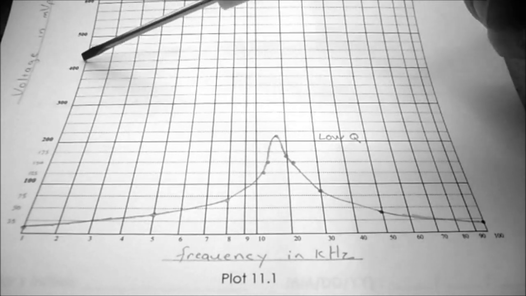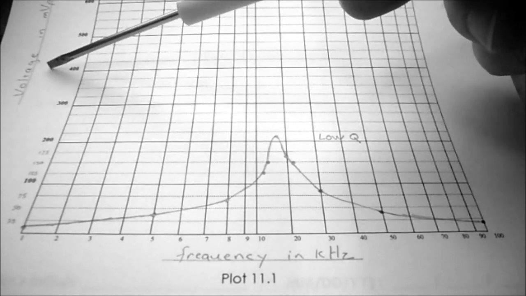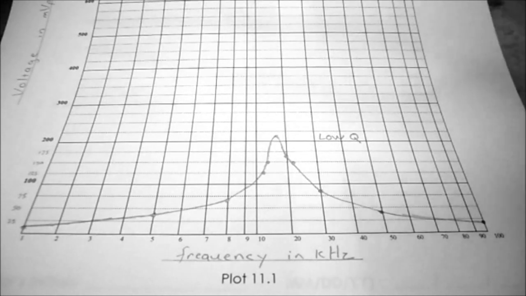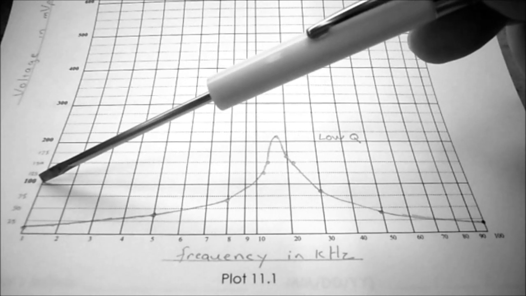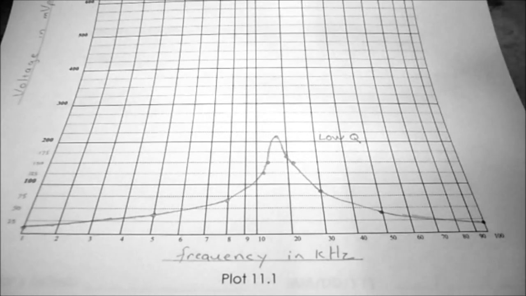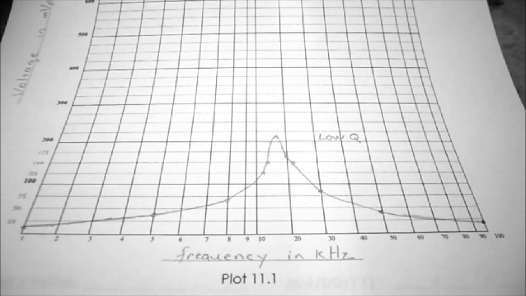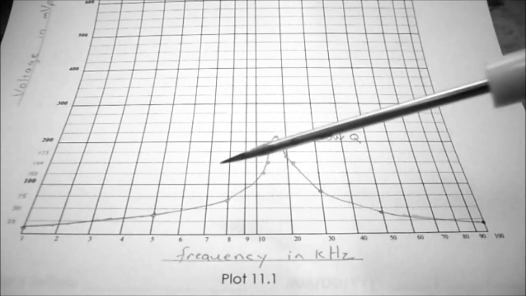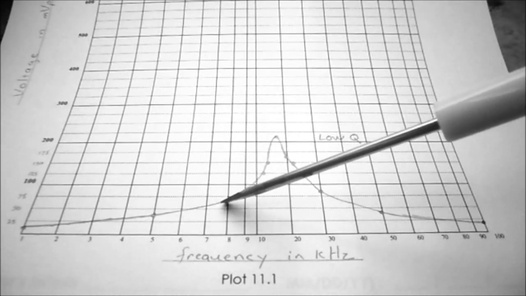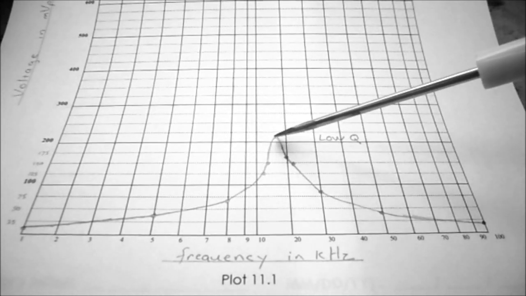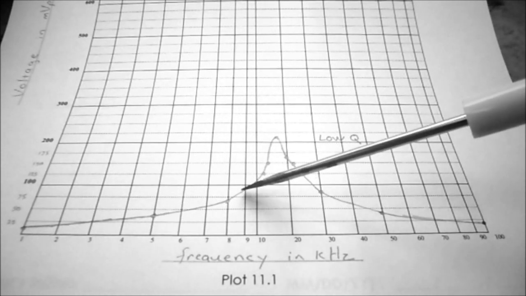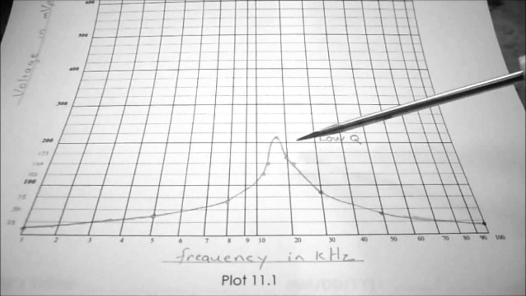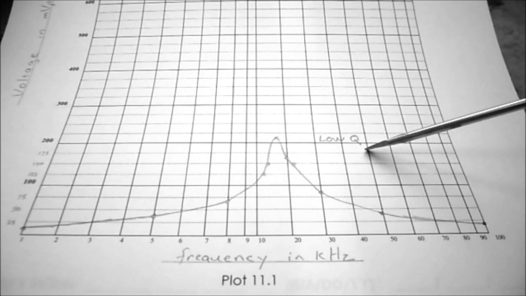My vertical axis is voltage, and it's in millivolts peak to peak. And you can see I've already labeled it for you, so the major divisions are 100 millivolts, 200 millivolts, all the way up to 1,000 millivolts or 1 volt. I've tried to put my points in as close as possible to my measured values, and then I've tried to sketch in the line by hand, and I've labeled my resultant as low Q.